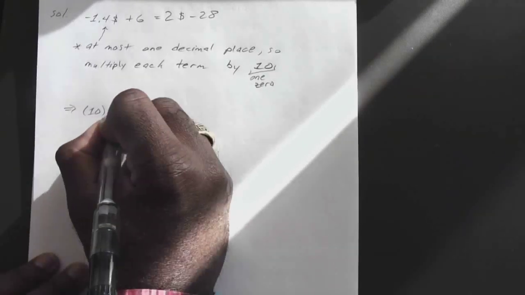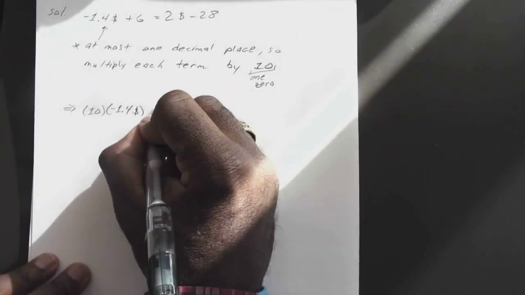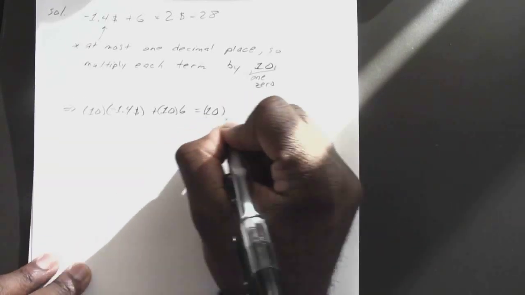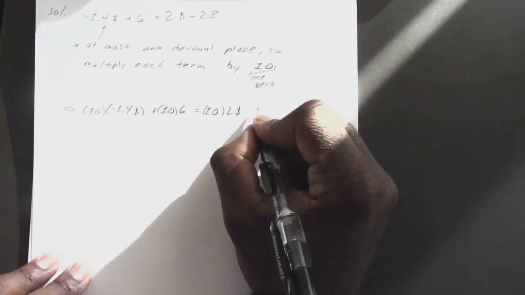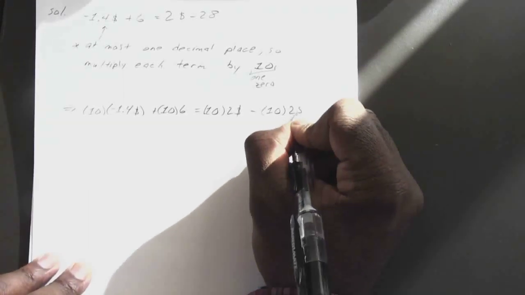Alright. So that means you will have 10 times negative 1.4s plus 10 times 6 equals 10 times 2s minus 10 times 28.